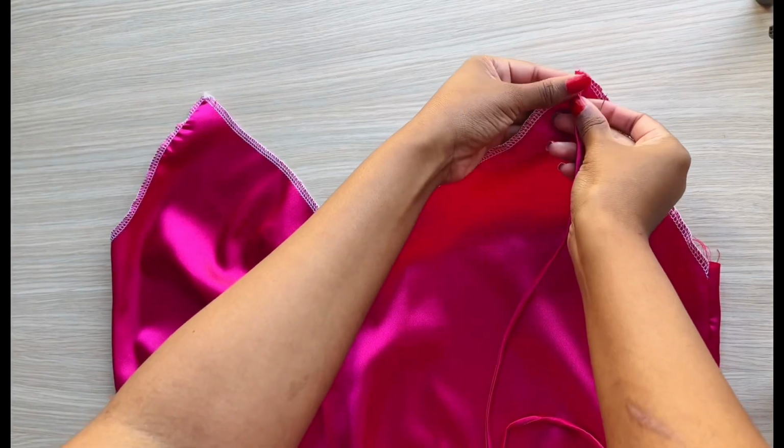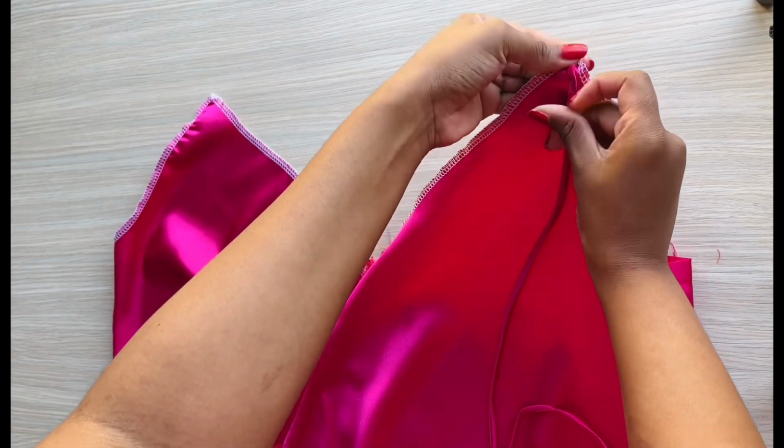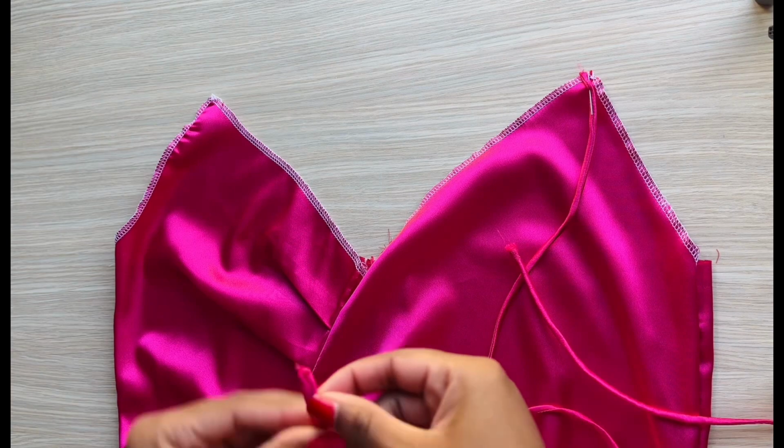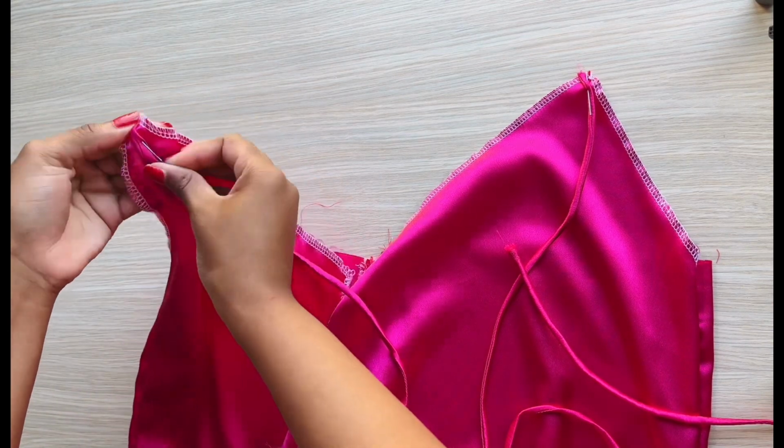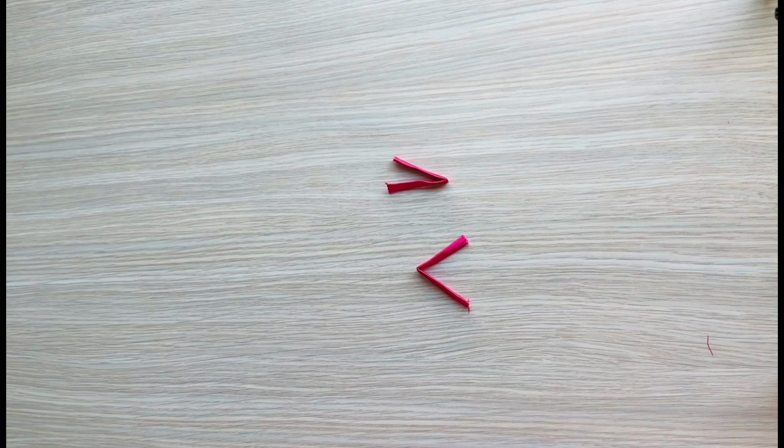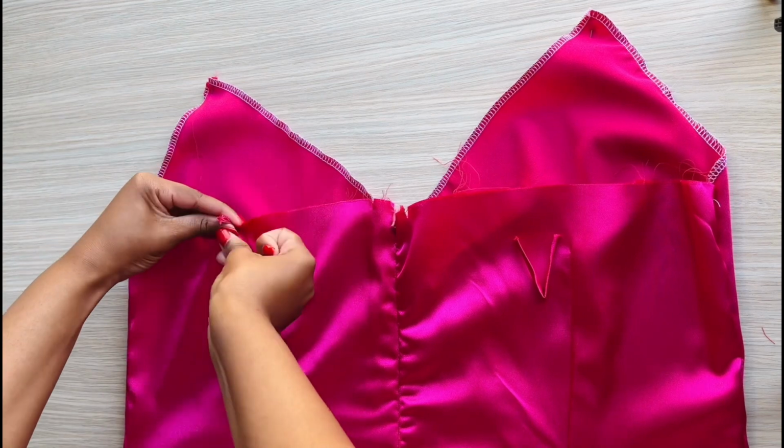So after creating the straps, I can now use them for the front part of the dress, and here I'm just pinning them in place. And I also cut out 2 smaller ones to pin them at the back of the dress.